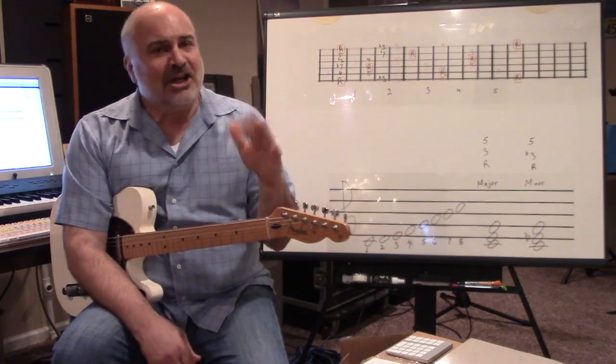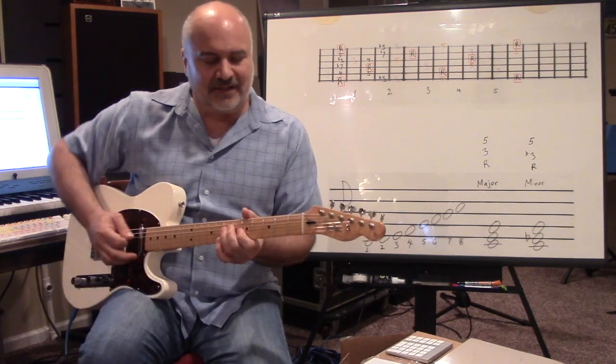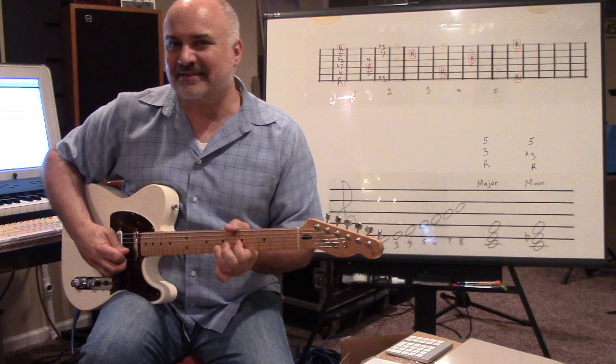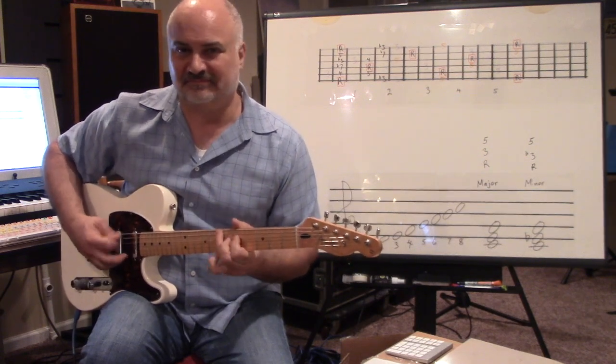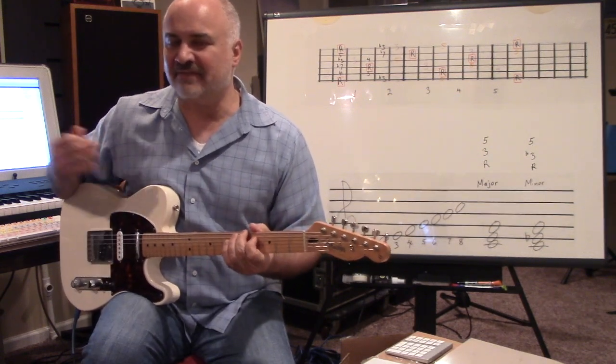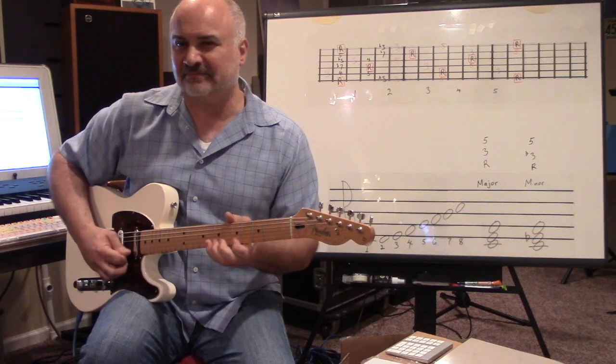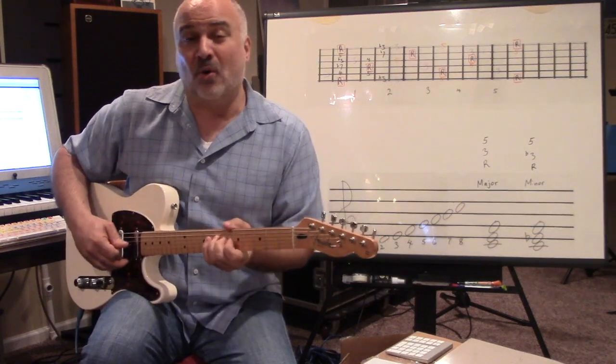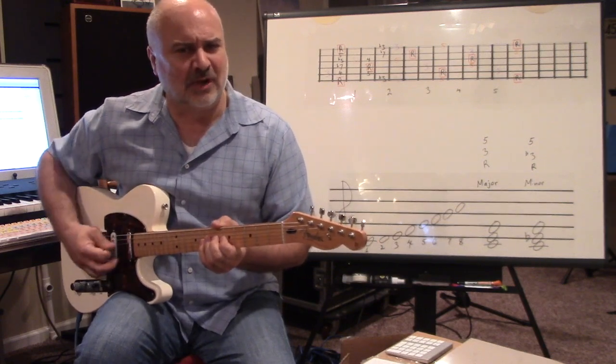So you could hear me shifting gears. It can have the brightness of that major third, or the dark bluesy quality of the minor third.